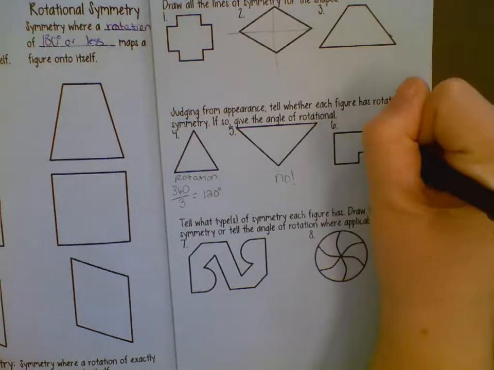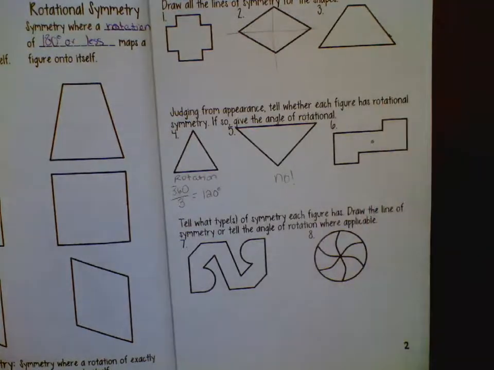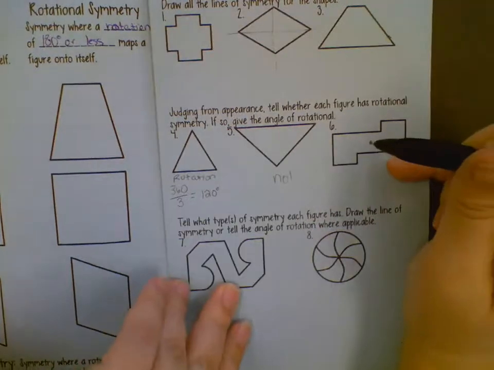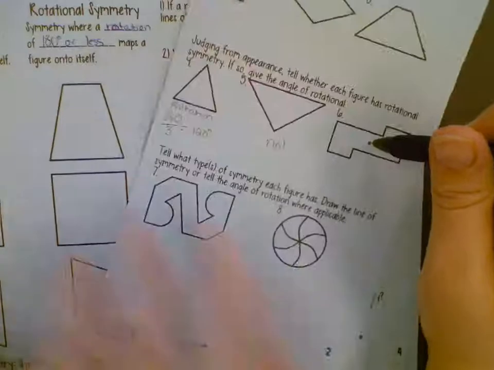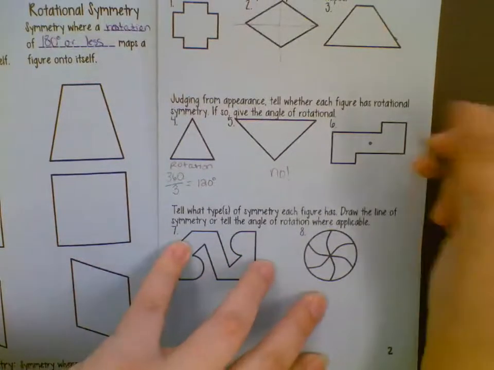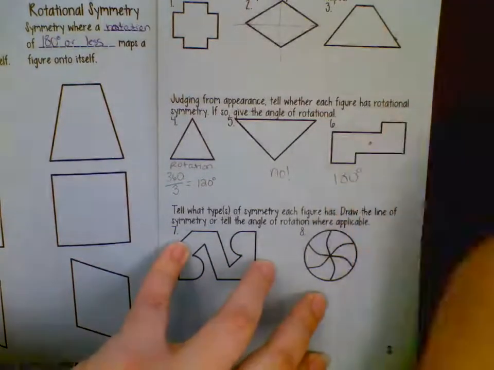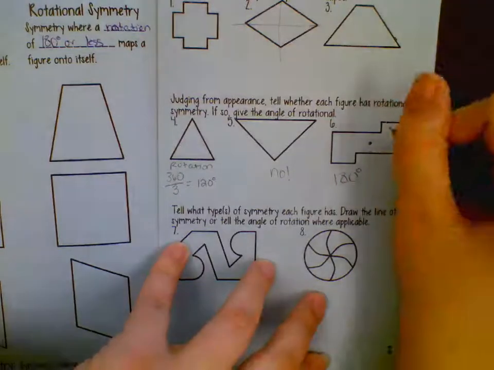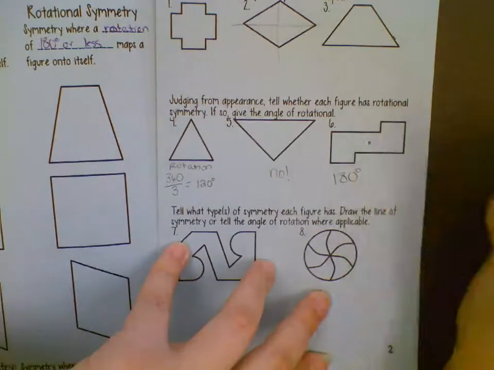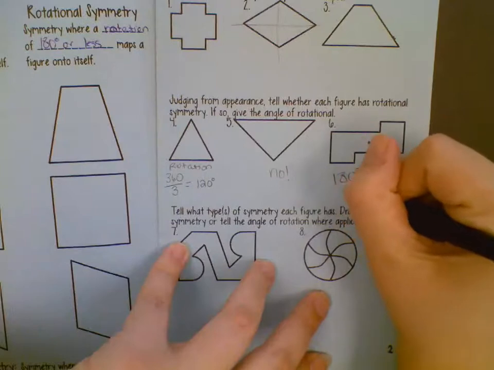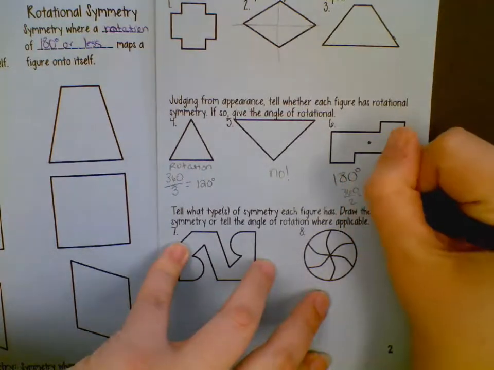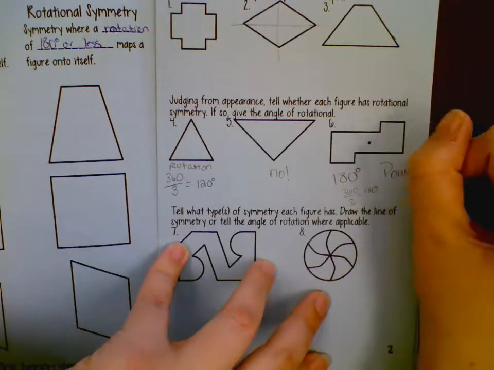So what do you think about example number 6? If I spun it around with that point being our center, how much would we have to turn it to make it look exactly the way it did before? Good. It would be exactly 180 would get it the way it is because we have 2 opposite pieces that are congruent, so 360 divided by 2. So that means that it has point symmetry because it was exactly 180.